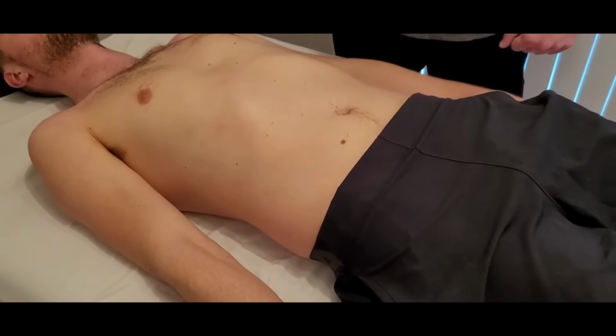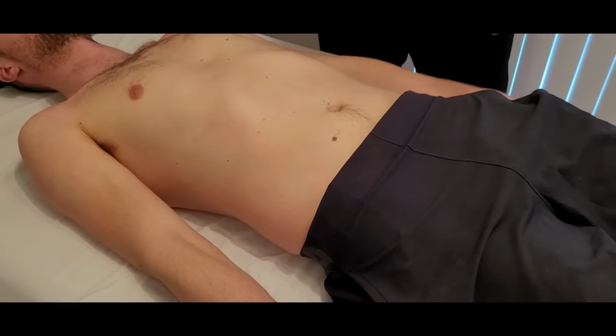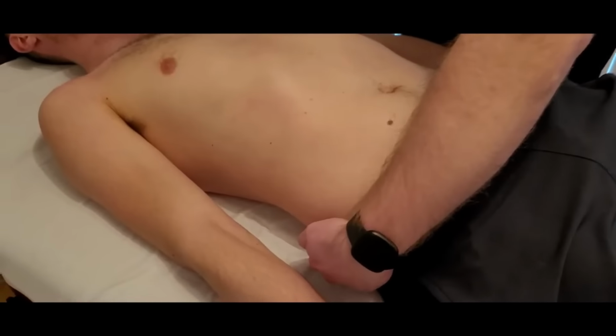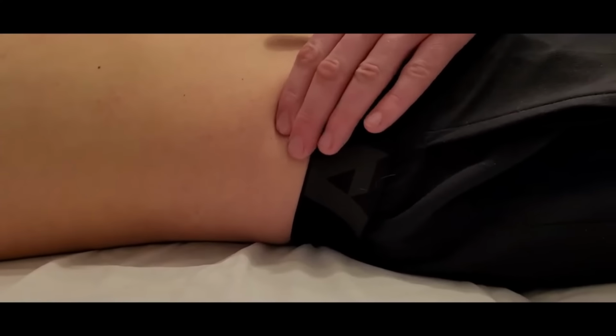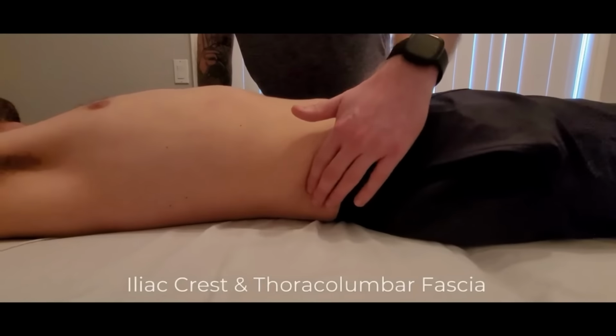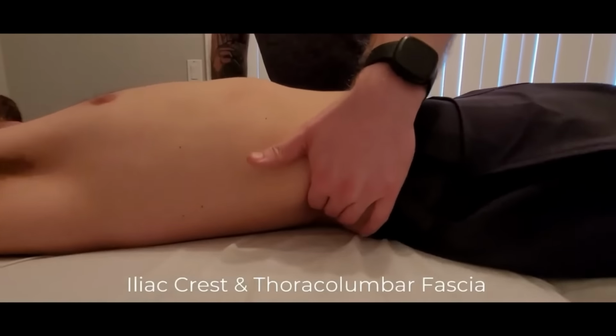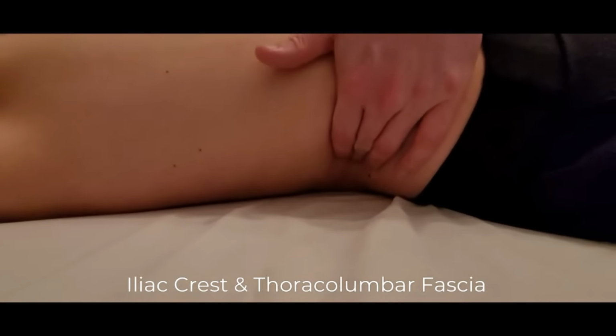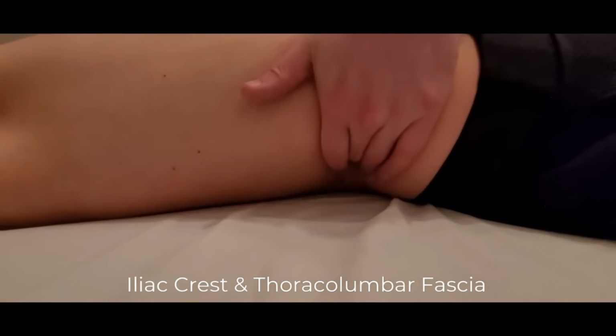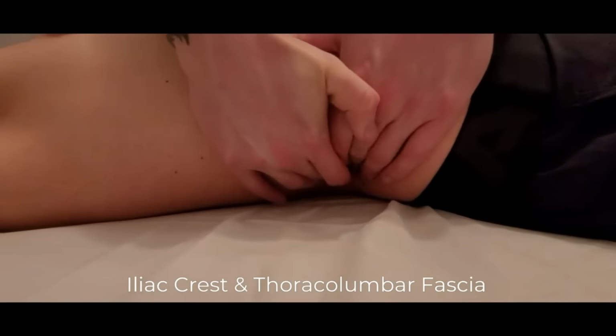So for this, the internal oblique has 3 attachments, but they actually extend quite a bit back. I'm actually going to ask you just to bring your arm up out of the shot here for a second. Excellent. So attaching all the way along this iliac crest, which goes all the way posterior and into what is known as the thoracolumbar fascia. So I'm actually going to reach all the way back into some of this connective tissue back in this area here.